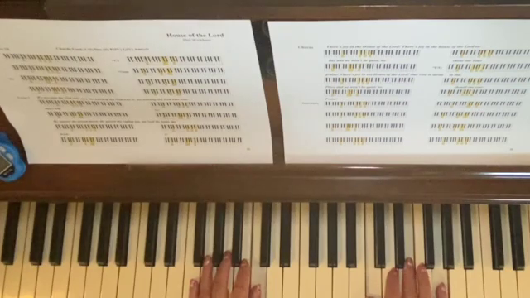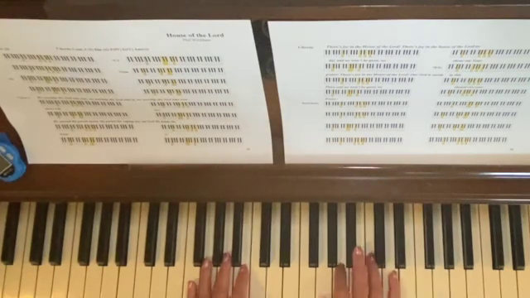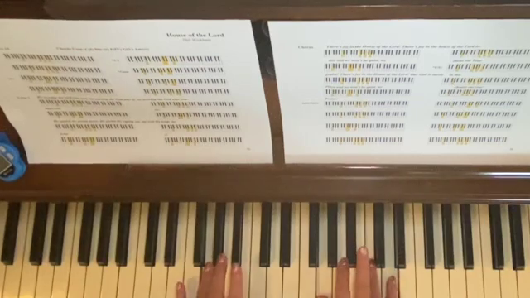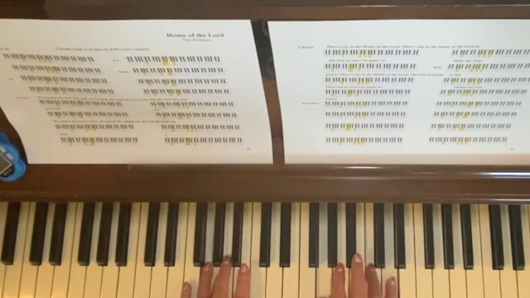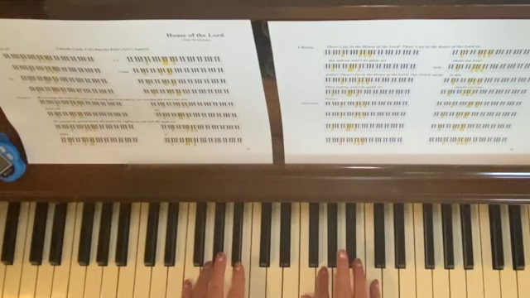Then we're going to go down to a G sus, and we're going to move our hand, and we're going to end up here. And it's a sus because we've got the 4 instead of the 3. Then we're going to go to an F2. So we've got our 2 instead of our 3rd.